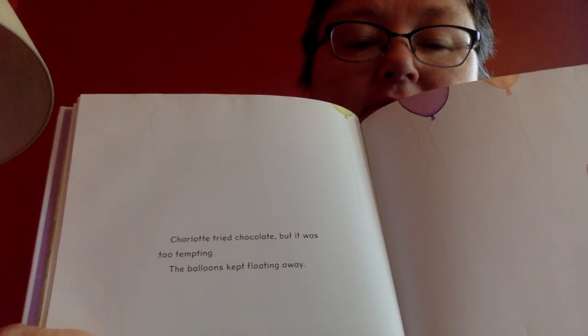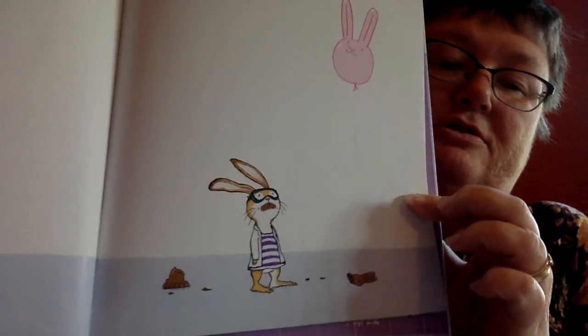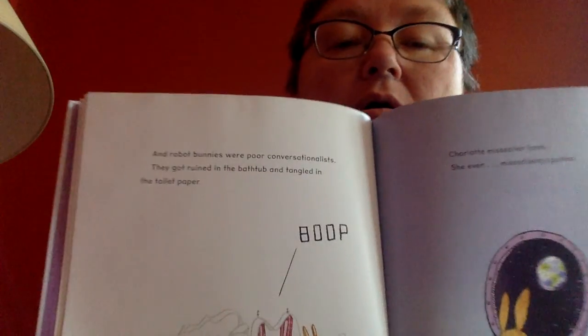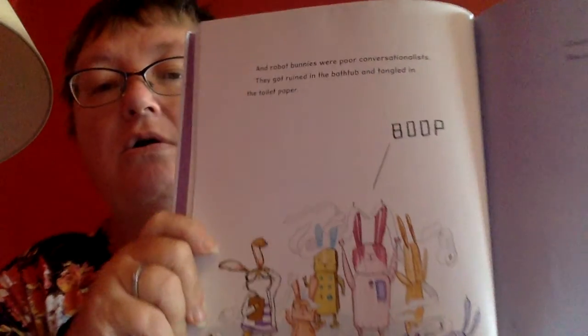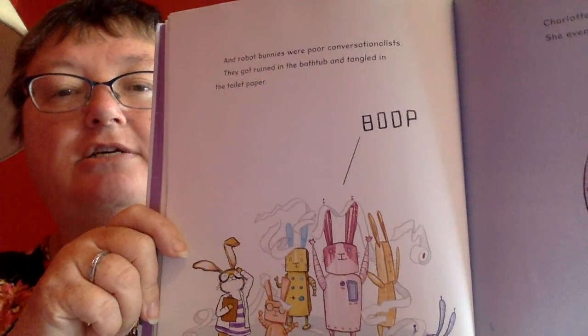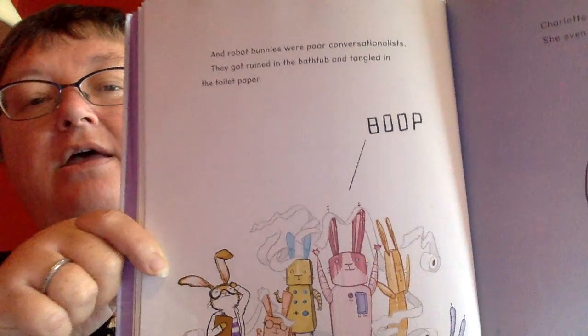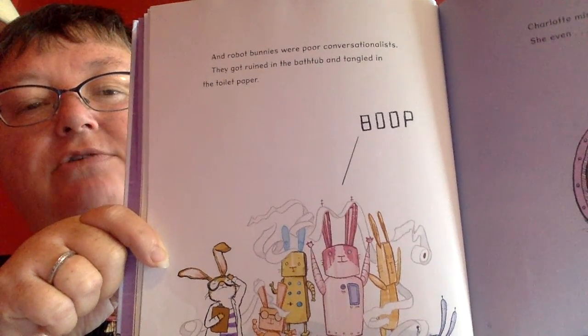Charlotte tried chocolate, but it was too tempting. The balloons kept floating away. She's got chocolate all over her face there. There's her half-eaten chocolate. And robot bunnies were poor conversationalists. That means they can't talk to you very well and have a conversation with you very well. They got ruined in the bathtub and tangled in the toilet paper. Boop!